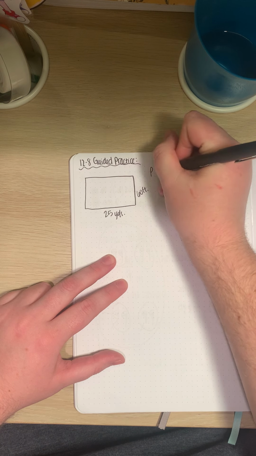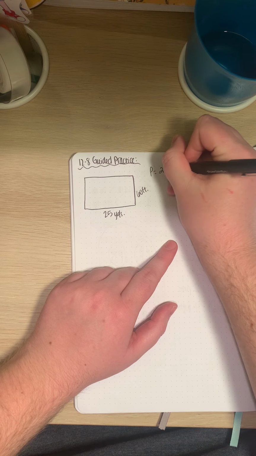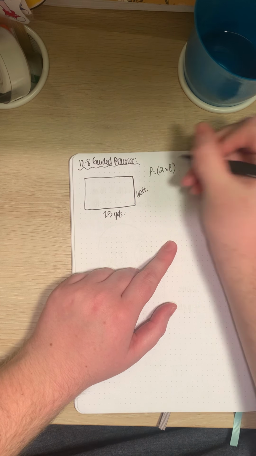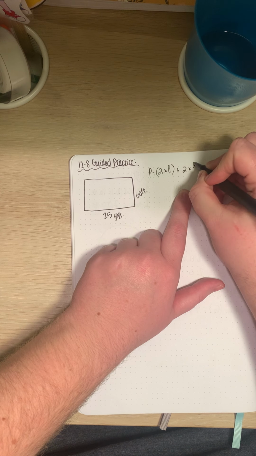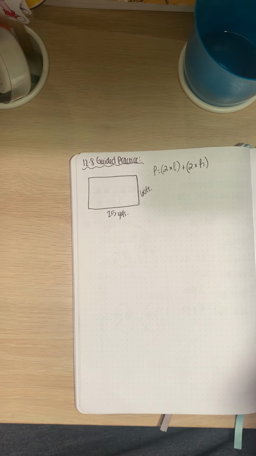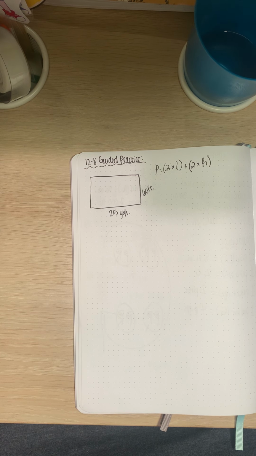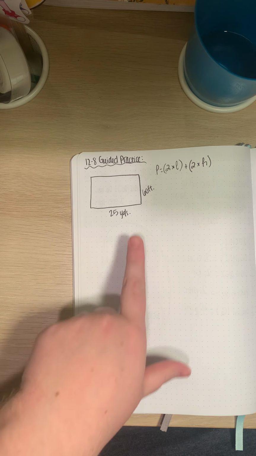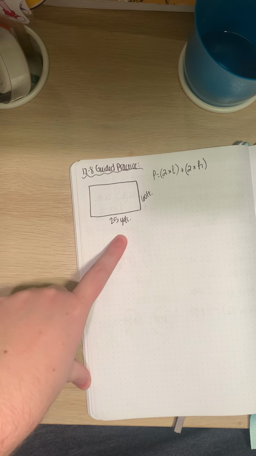So remember, perimeter is 2 times L plus 2 times H or W. So my length times height, or my base times height or width, okay? So what I'm going to do first is I have to get my units matching, okay? So I'm actually going to convert my yards into feet.